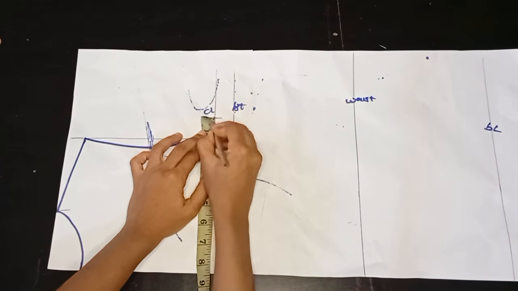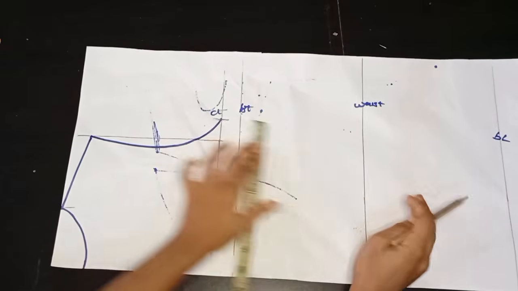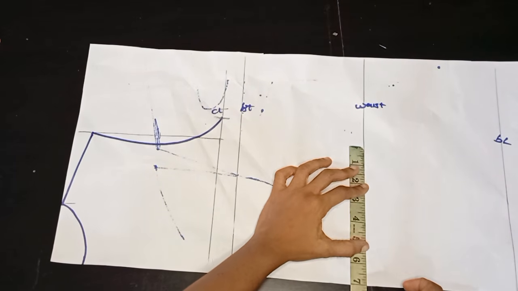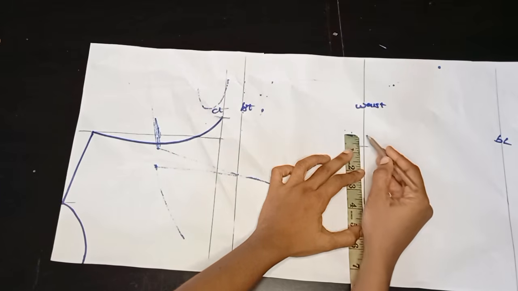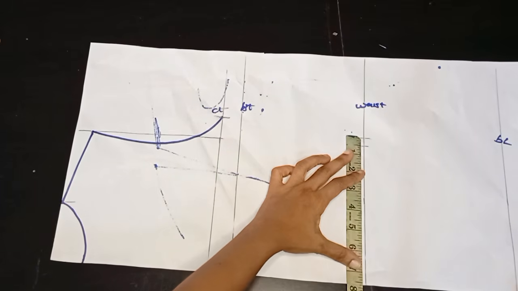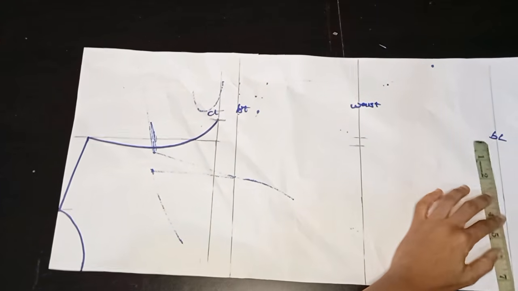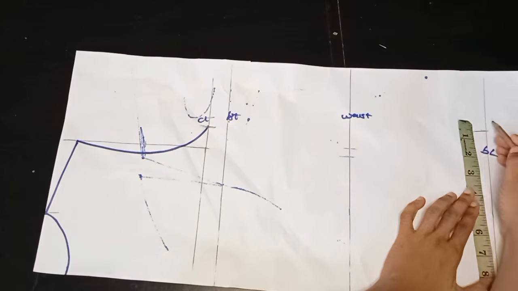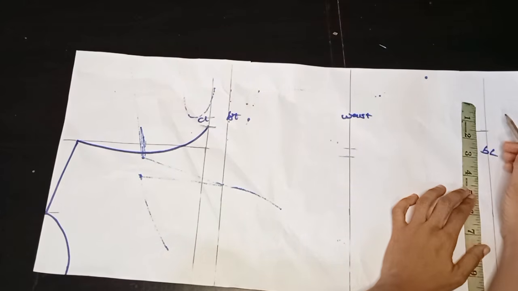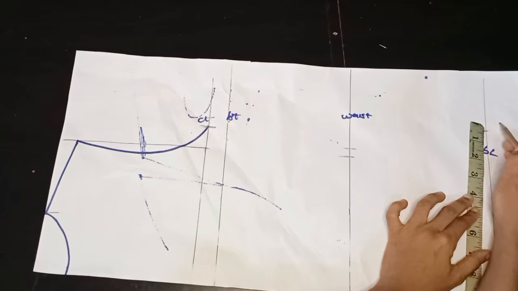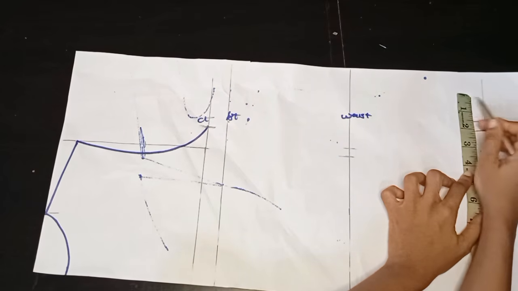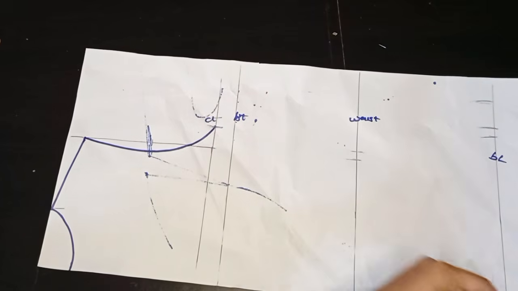Mark your bust circumference divided by 4. Add half inch to it. Here, mark your waist round circumference divided by 4 and then add your sewing allowance to it. After you're done doing that, mark your hip circumference divided by 4. Then I will go ahead to mark half inch for my sewing allowance. After marking this half inch, I'll go ahead to add 1.5 inches that I did for the front to have that conical effect at that point.